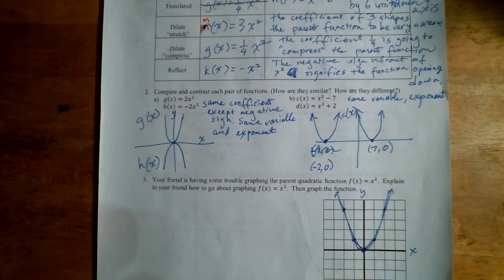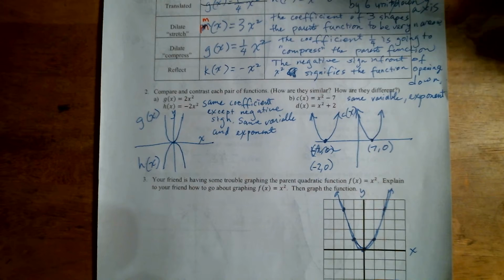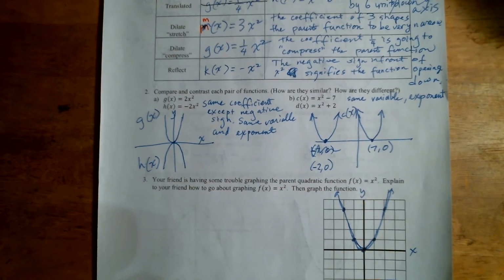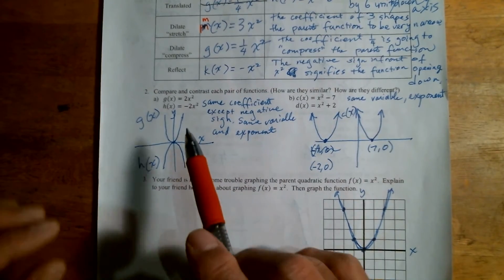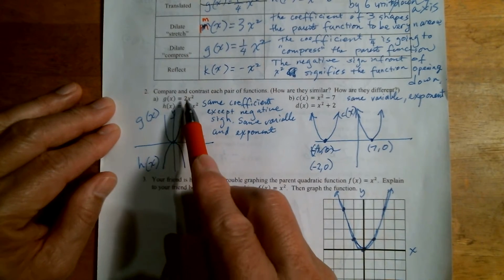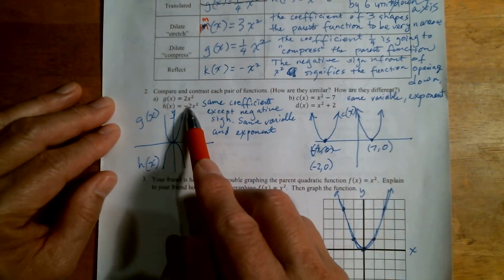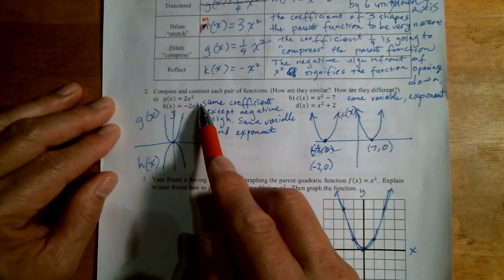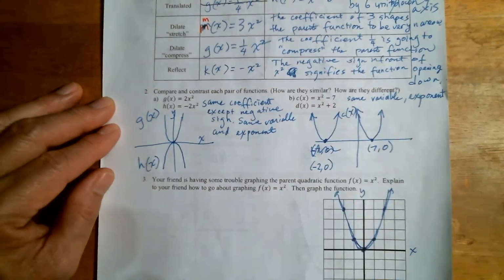Now next, number 2, compare and contrast. So you need to show what is similar and what is different about the two functions that are given. In this case, I notice there's the same coefficient, except one has a negative sign. Also, it's x to the second power in both functions.